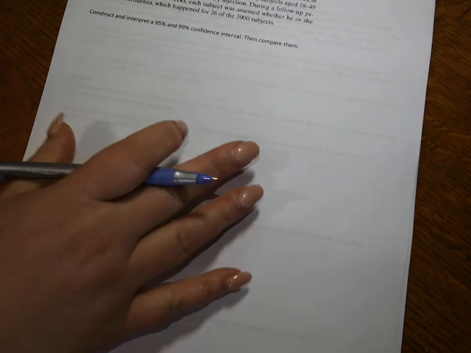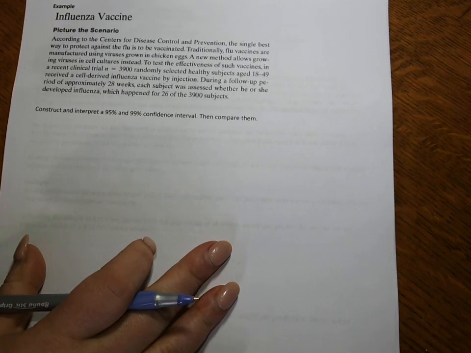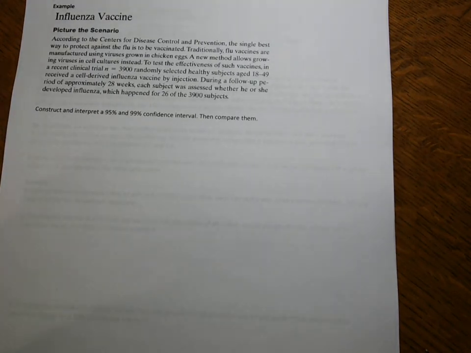Let's look at another example. This one says, according to the Centers for Disease Control and Prevention, the single best way to protect against the flu is to be vaccinated. Traditionally, flu vaccines are manufactured using viruses grown in chicken eggs. A new method allows growing viruses in cell cultures instead.